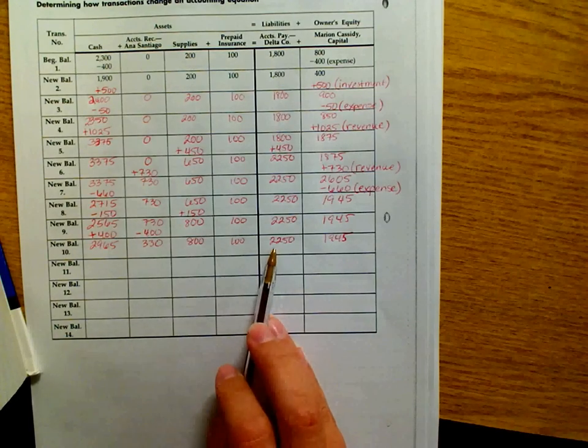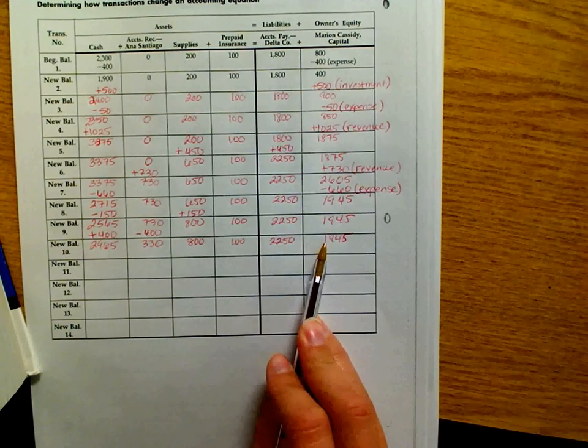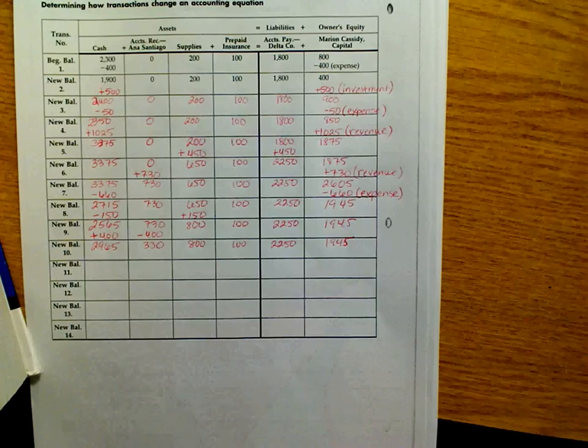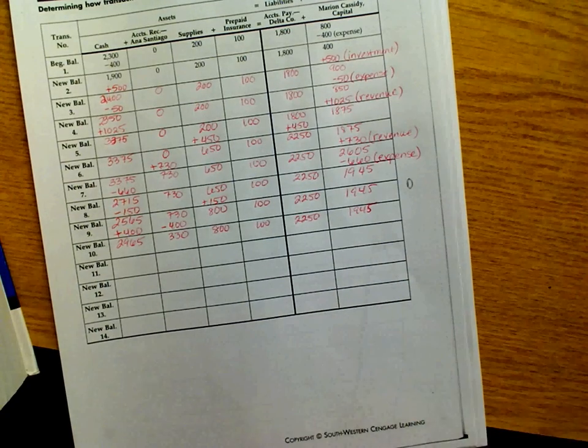Now add 2250 plus 1945. Don't add them to the original number. On the right, and that's what we had on the left. So there we go. All right. So we are in balance.